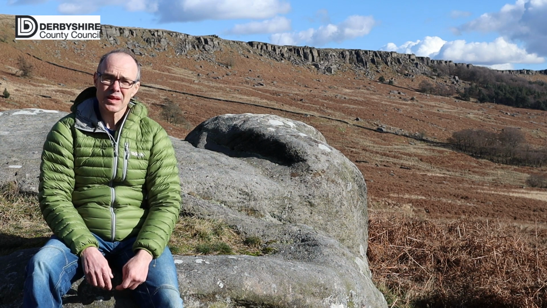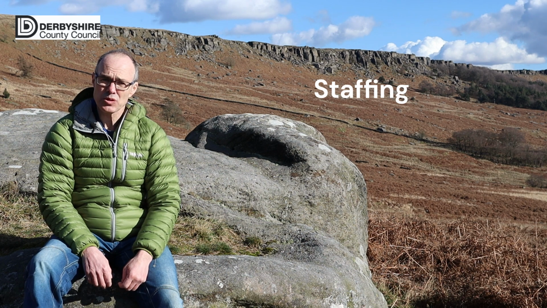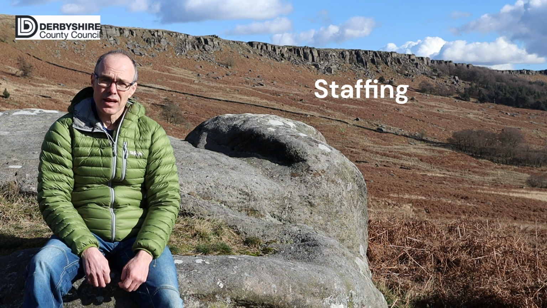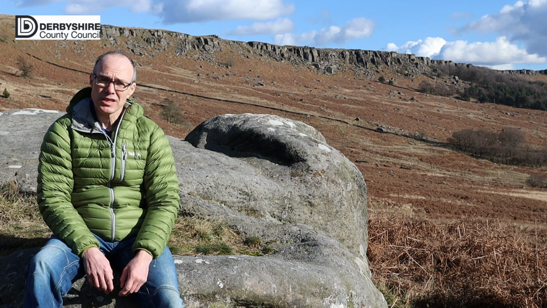Stage 4 is staffing, and this is about the competence of staff that you're taking with you, but also about your competence as well. So do reflect, what experience have you got? Do you have enough confidence to lead a group? Can you deal with emergency situations? Have you been on residentials before? So take all those into consideration and make sure that you're happy to take that group.